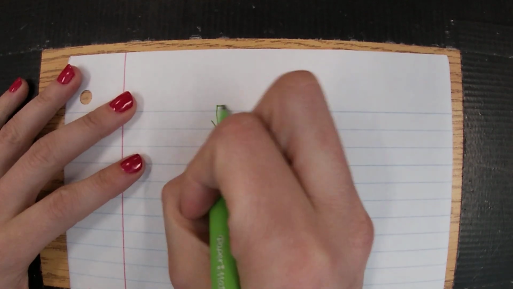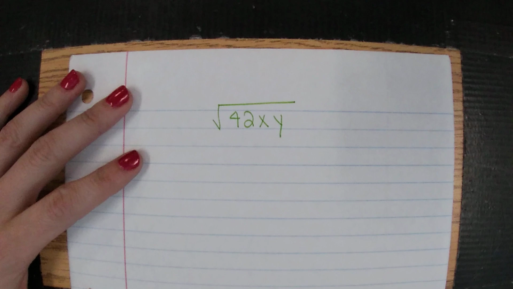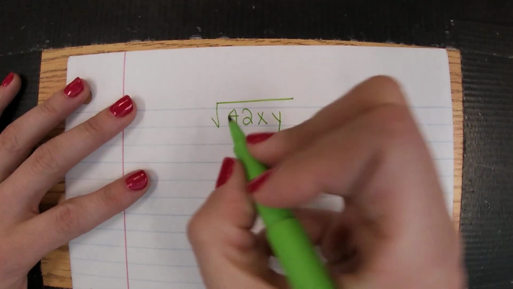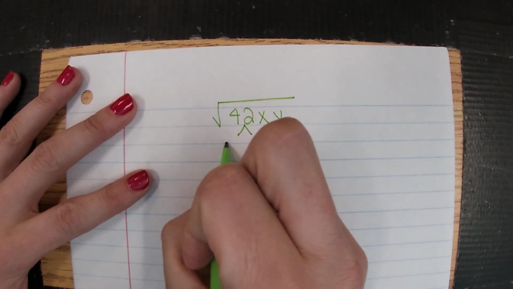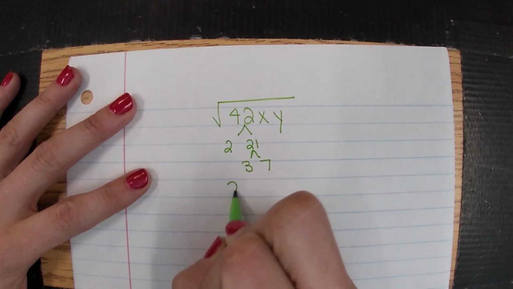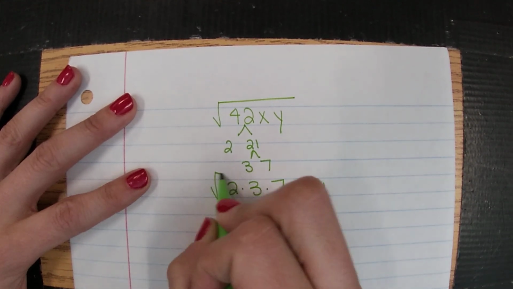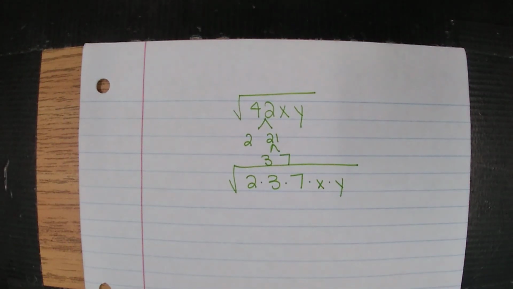So if you get something like the square root of 42xy, you're like, okay, I'm going to start prime factoring. 2 and 21, 3 and 7. And so you go, oh, okay, Mrs. McKinney, I must have done something wrong. I don't see any pairs. Well, you just might not. It might not be able to be simplified.